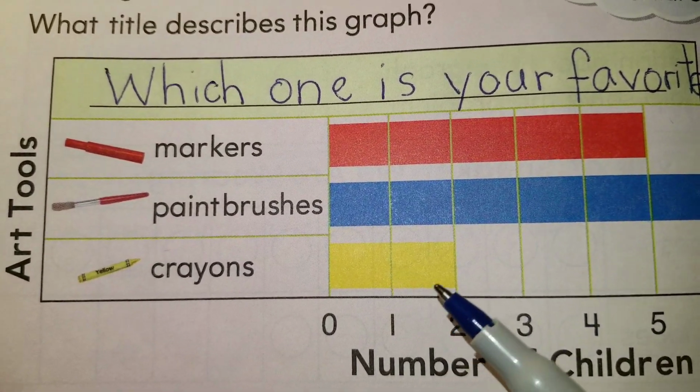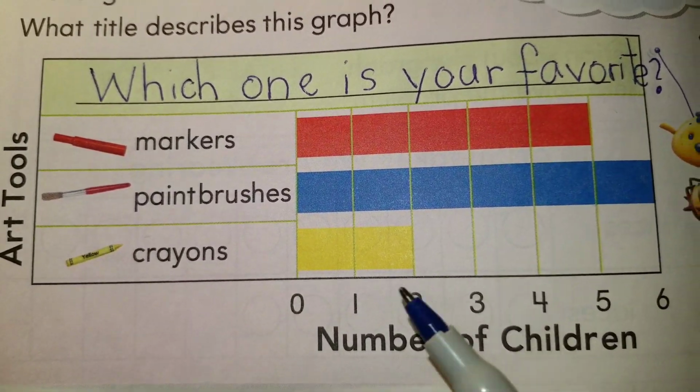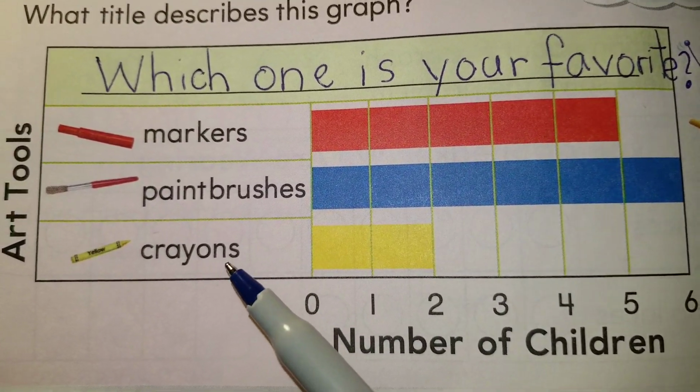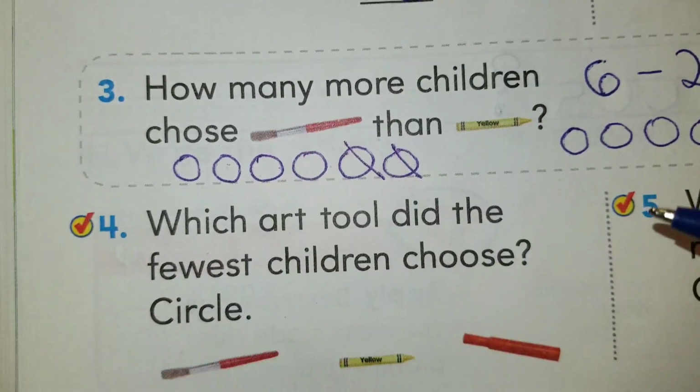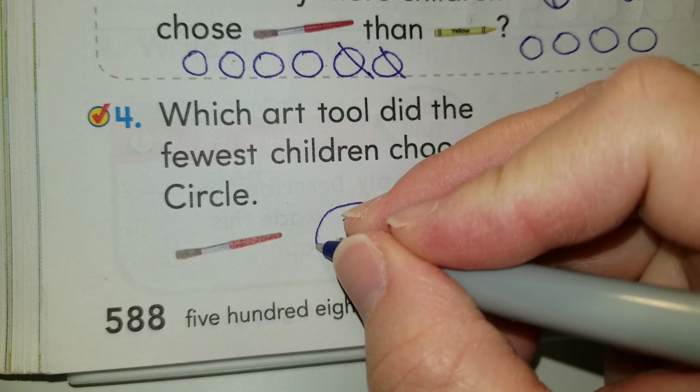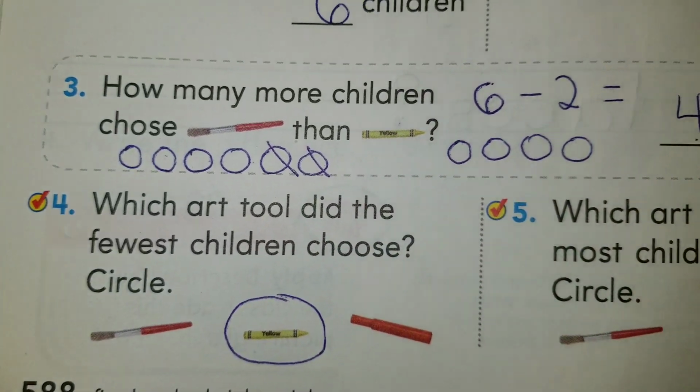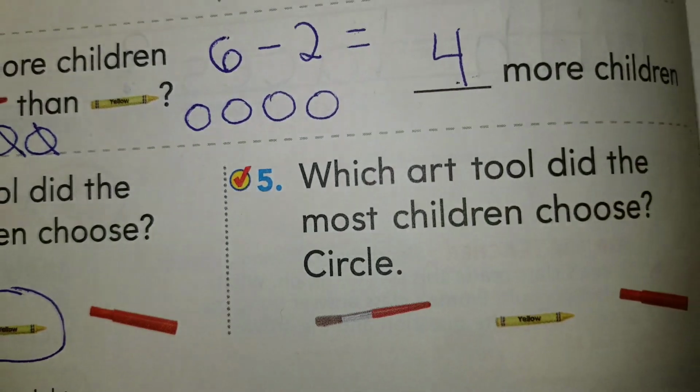You're right. The shortest bar is the yellow one. So that's the art tool the fewest children chose. So we go back to the bottom and we're going to circle the crayons. Now, for number 5, let's see what we have here.